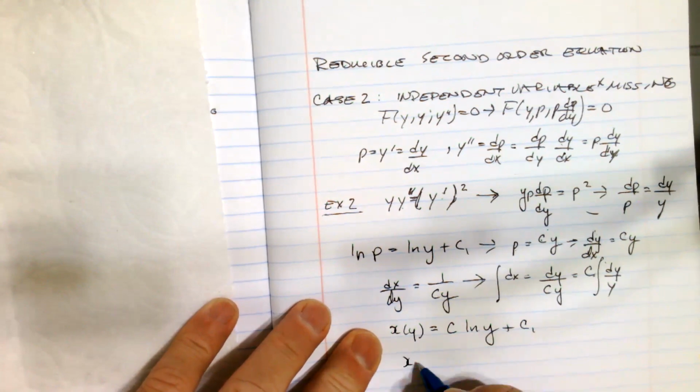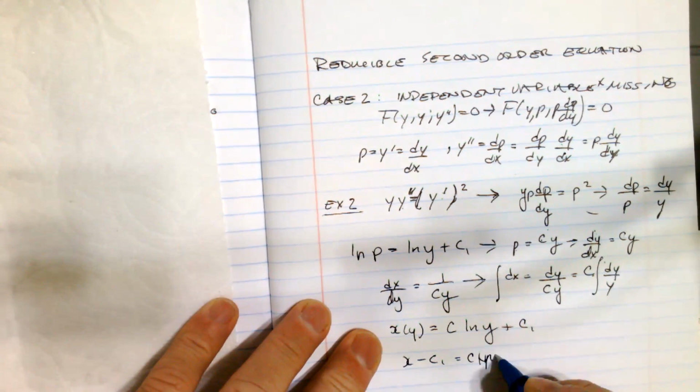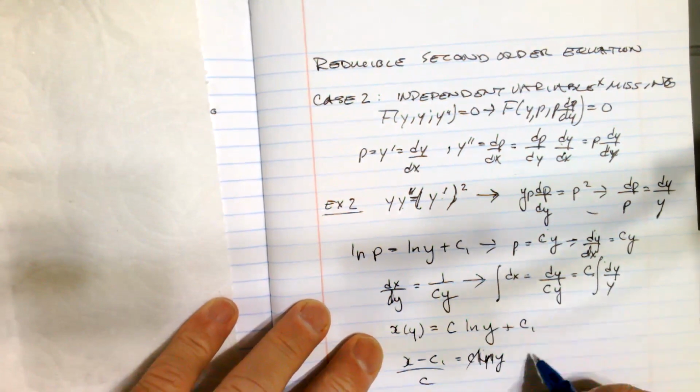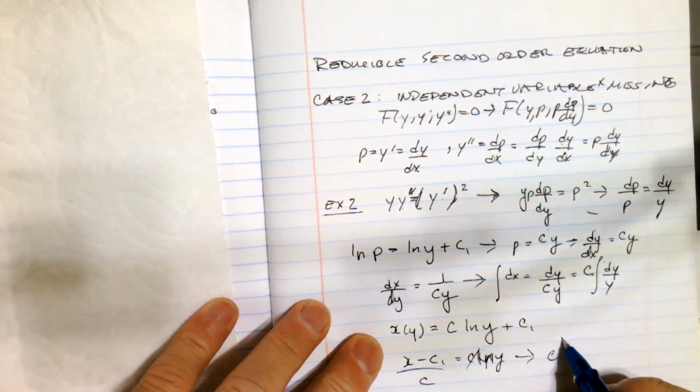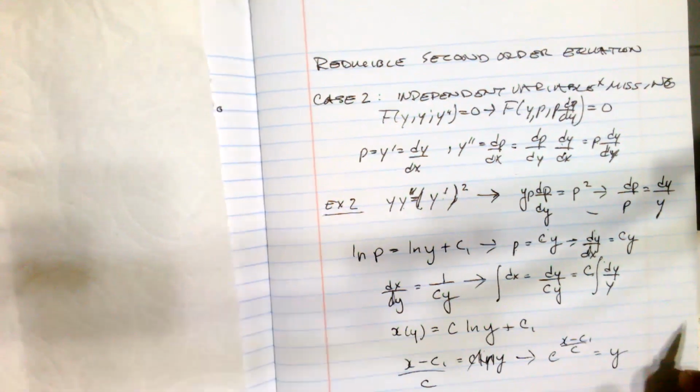So x minus c1 equals c times the natural log of y, divided by c, and then exponentiate one more time to get e to the x minus c1 over c is equal to y.